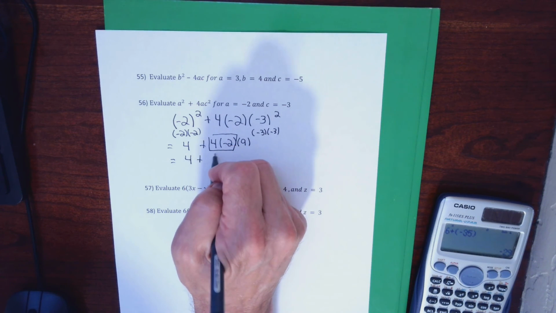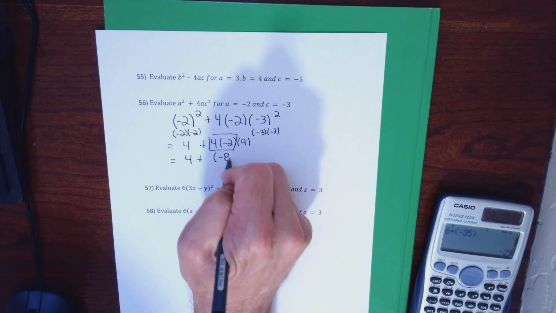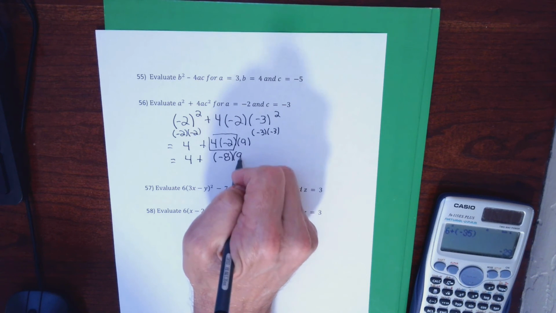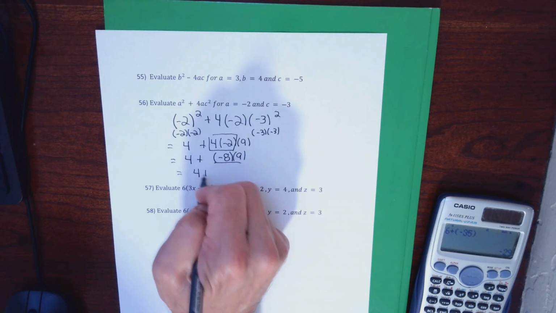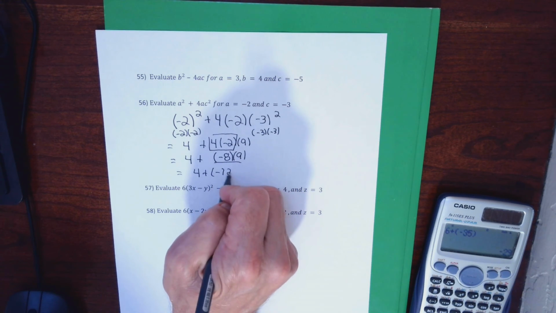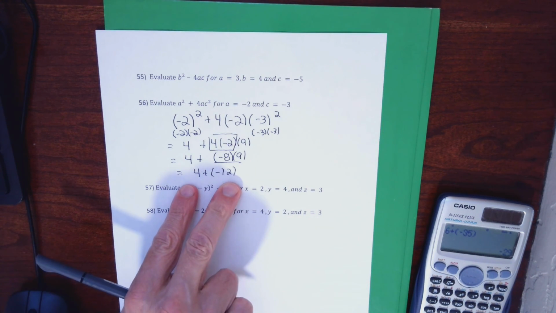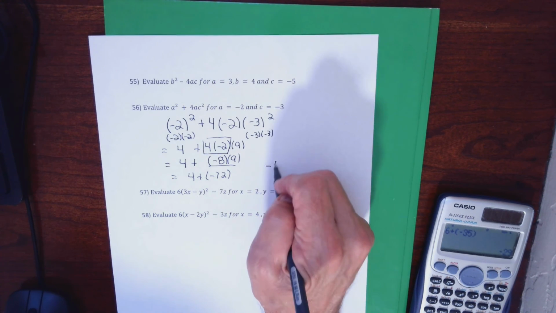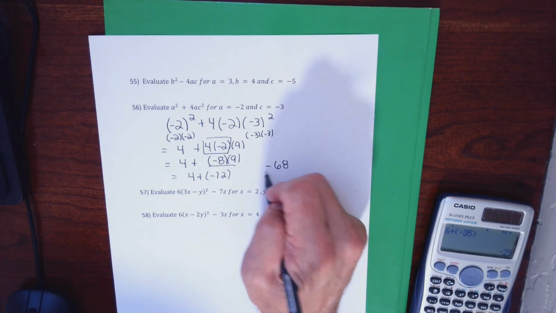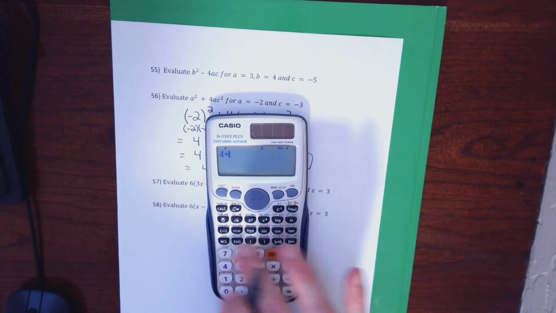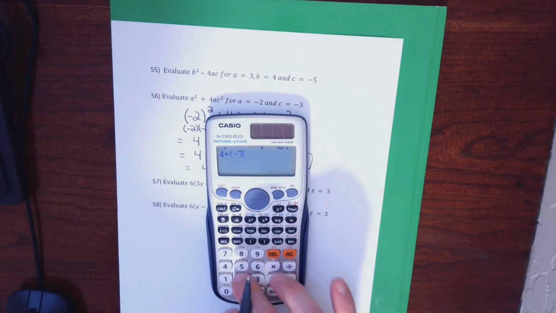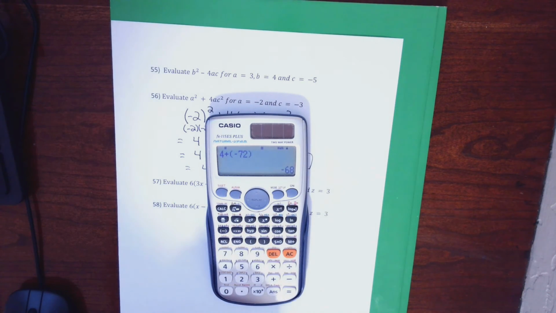First multiplication, 4 times -2 is -8. Second multiplication, -8 times 9 is -72. Now I'm adding numbers with opposite signs, so I subtract and take the sign of the larger, and I'll get -68. On the test, I promise I'll keep the numbers smaller than this. If you can't do 4 plus -72 without a calculator, I don't want it to penalize you for your grade.